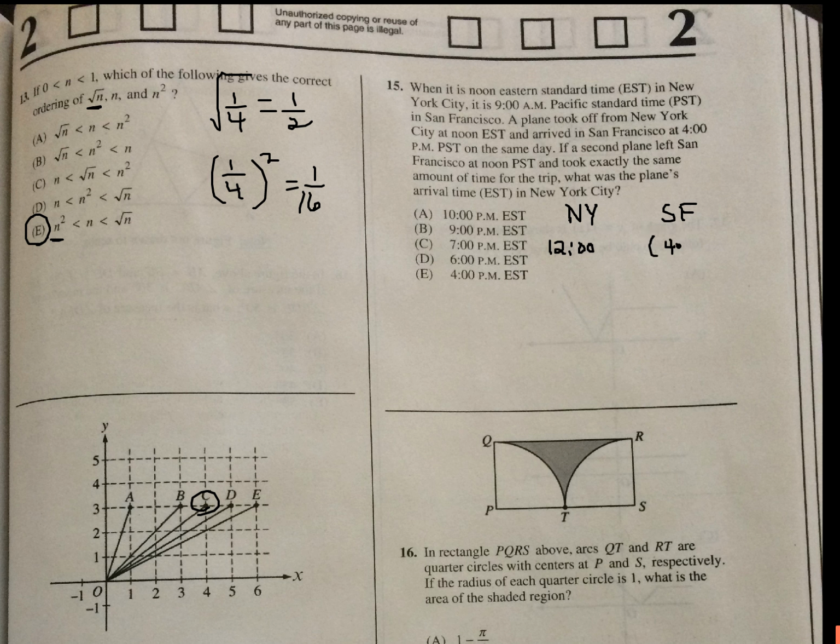So I'm going to put the San Francisco time in parentheses as if it's not really real. And the time in New York time is going to be 3 hours later. So it's going to be 3 p.m. Whoops, I mean 7 p.m. 3 hours later. Hold on, they just erased themselves. Okay, 7 p.m. New York time is going to stay out of parentheses.